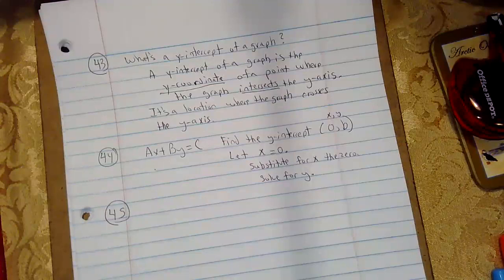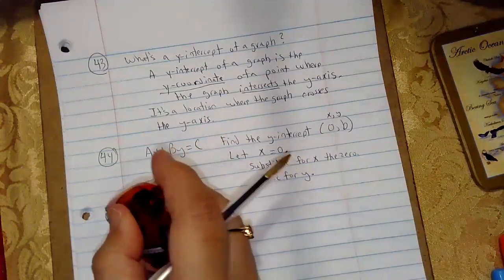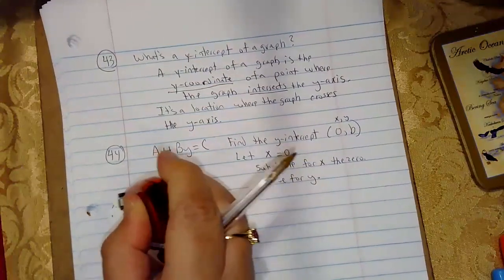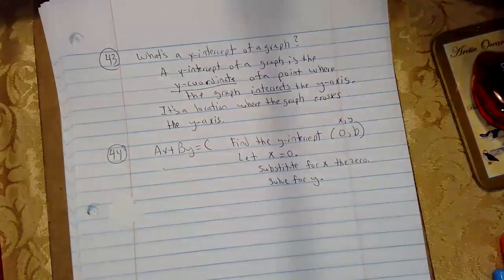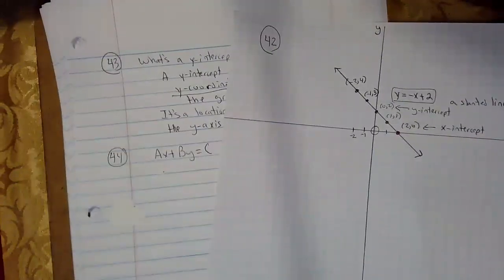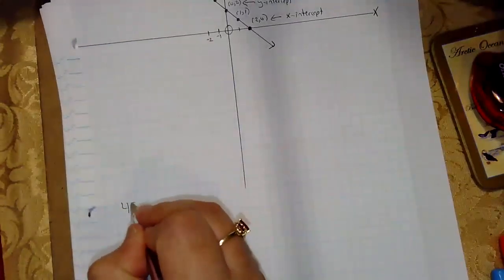Okay, so let's see. I see that it's a graph. Okay, so I'm going to go back and use this paper here, 45.